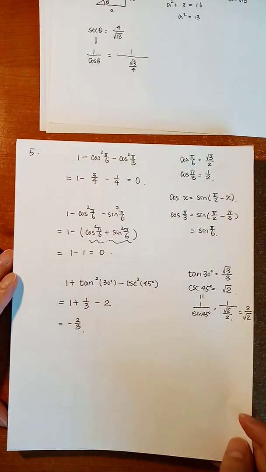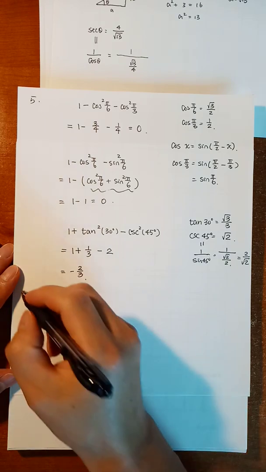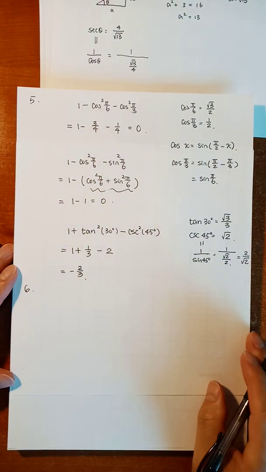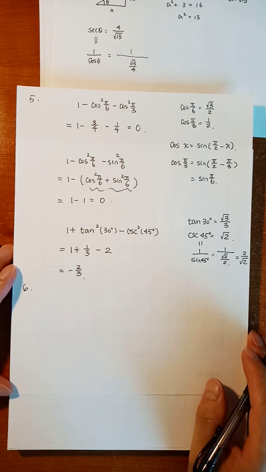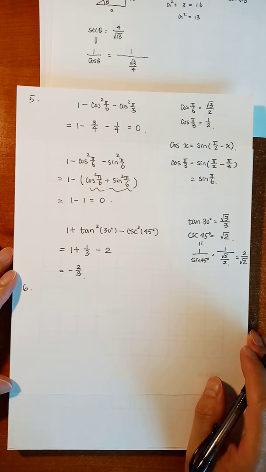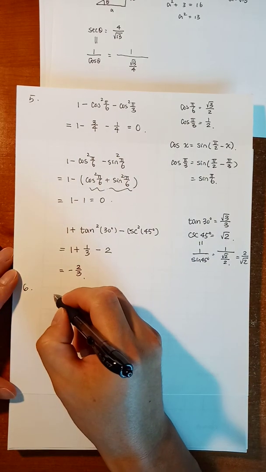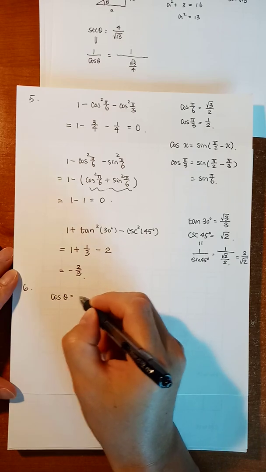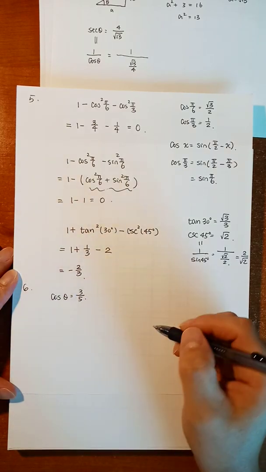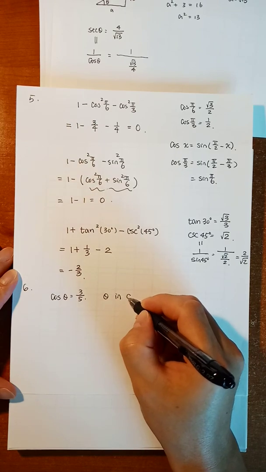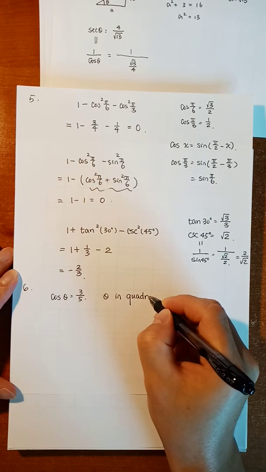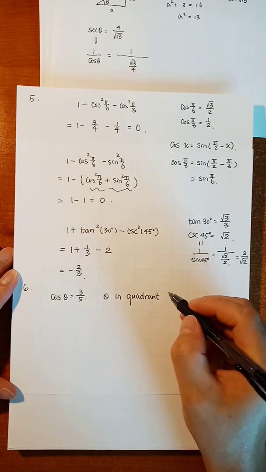All right, problem 6. Find the exact value of each of the remaining 5 trigonometric functions of theta. Cosine theta is 3 over 5, theta in quadrant 4.